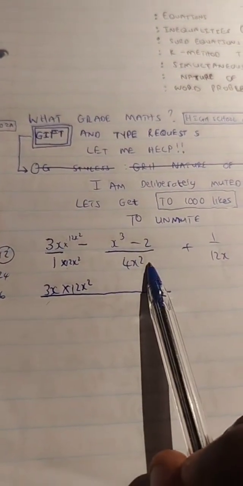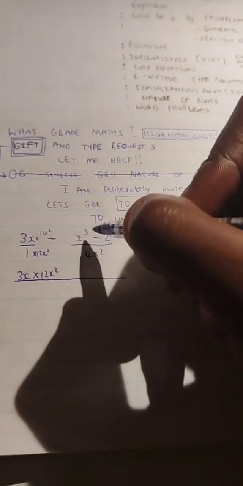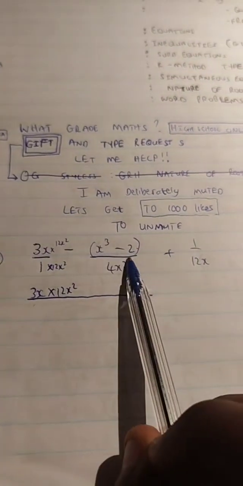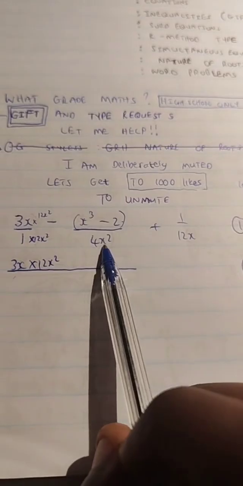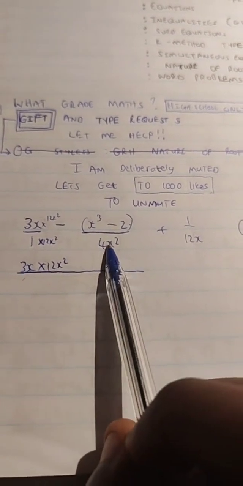Next question. These are two terms. We make sure to put 2 or more terms in brackets when we have them in the numerator. Question is, what are we going to multiply 4x squared by in order to get 12x squared?